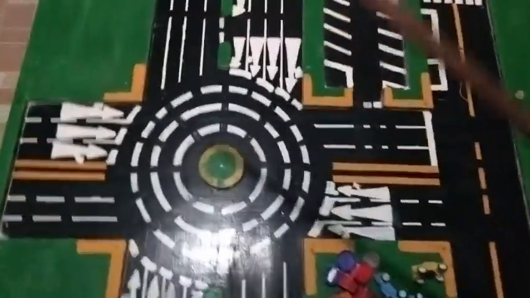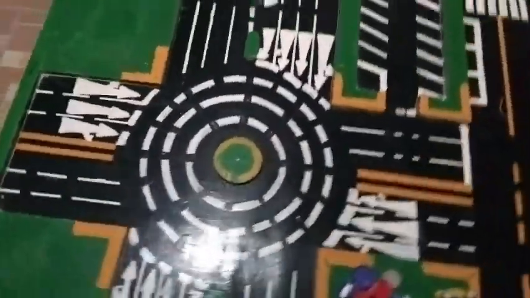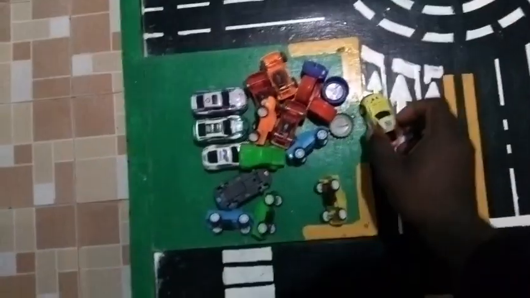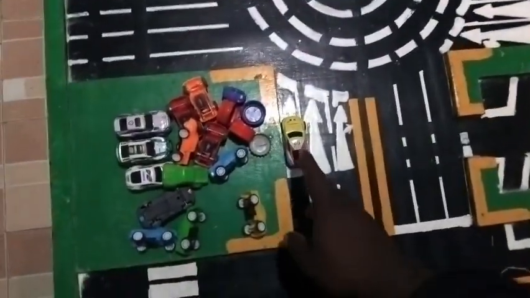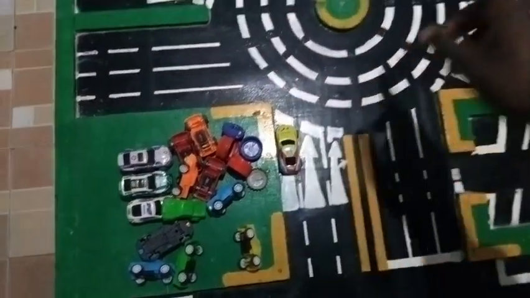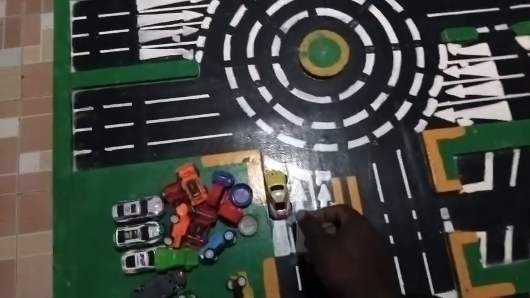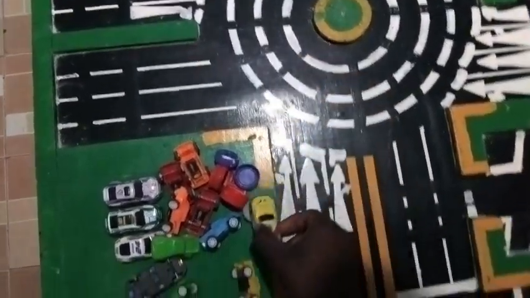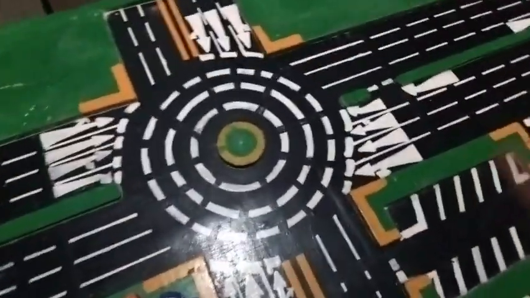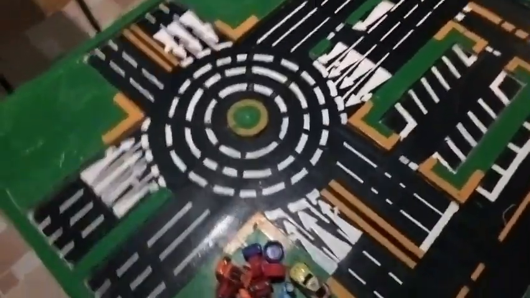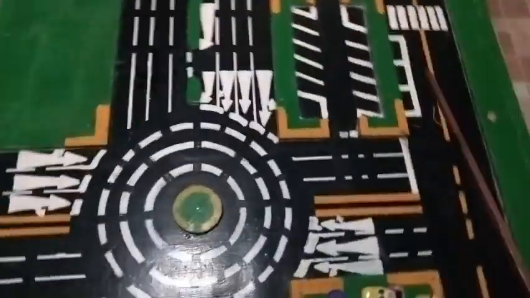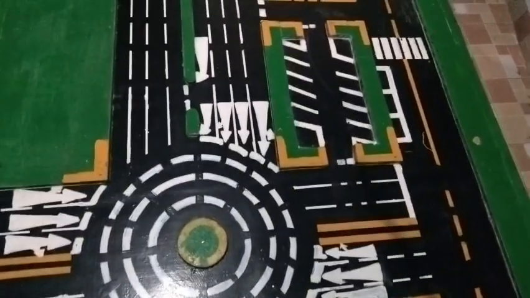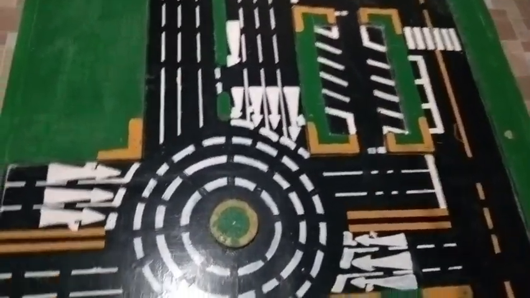Number 1, approaching the roundabout in the wrong lane. What does that mean? You are in lane 1, but you want to turn right at 90 degrees, but you change lanes, or you approach the roundabout using the wrong lane such that you can turn right at 90 degrees.